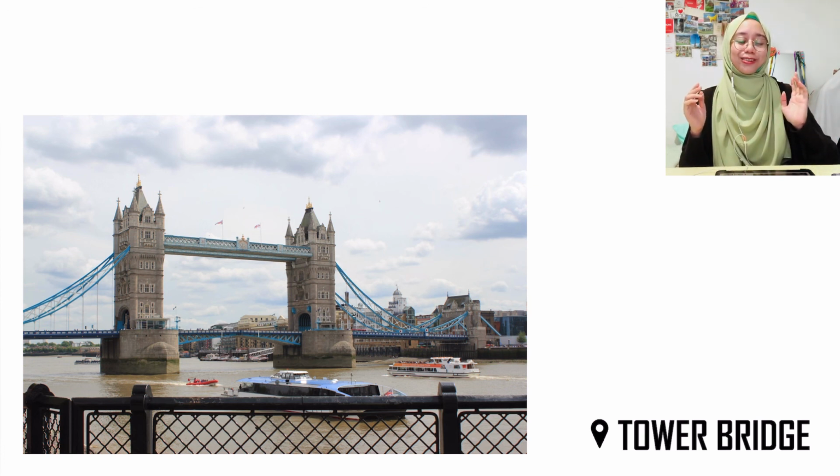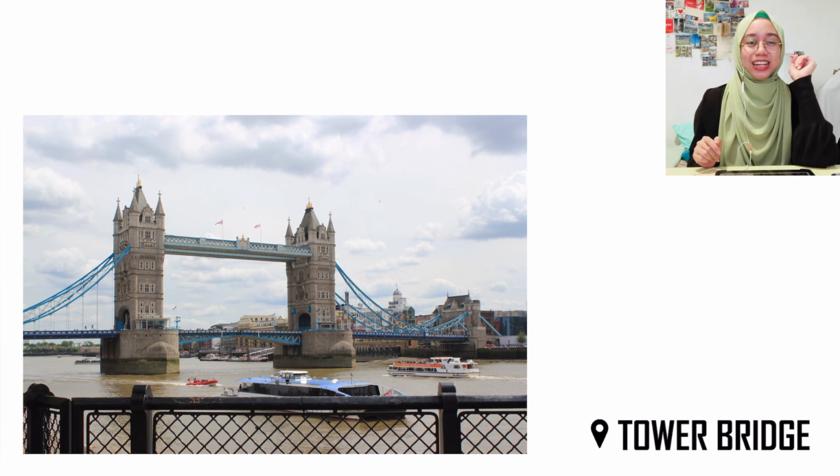Okay, so itulah sepanjang 20 tahun. Tapi at least dah tahulah sekarang. Okay, untuk beberapa tahun dah Miss hidup sekarang ni, Miss dah tahu dah nama sebenar dia adalah Tower Bridge. Okay, it's not London Bridge. It's not London Bridge, it's Tower Bridge. So kalau kamu nak curious macam mana rupa London Bridge sebenarnya, pergilah Google.